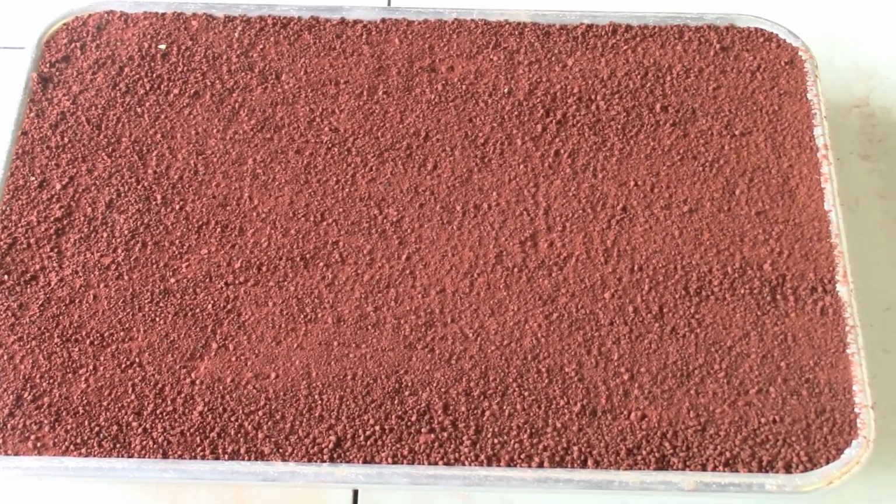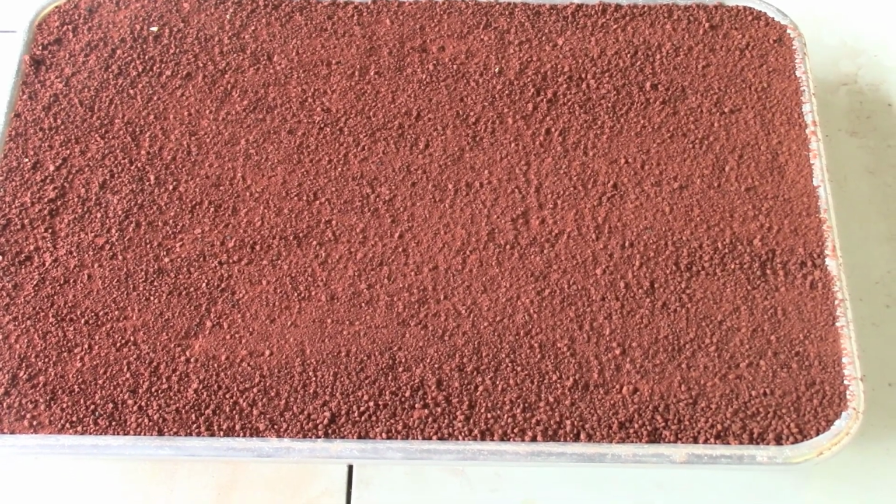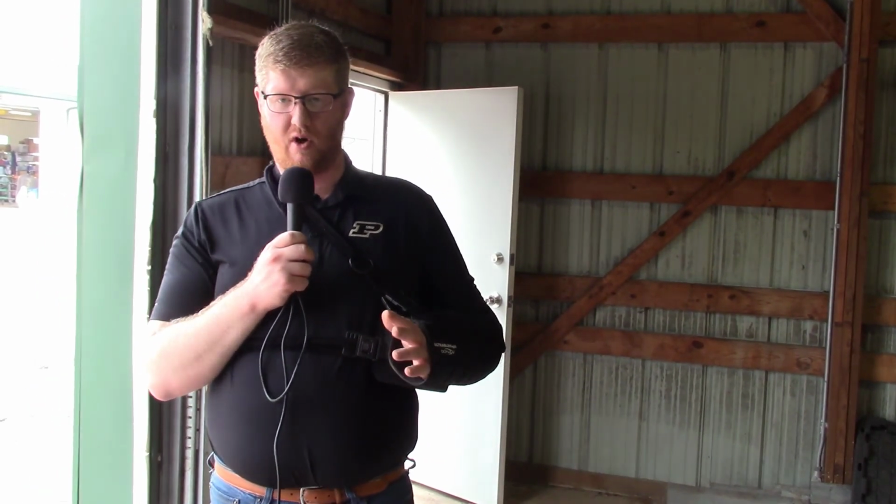Okay, so you can see that we drastically increased the wind velocity needed to detach and transport soil particles just by simply changing the moisture content.